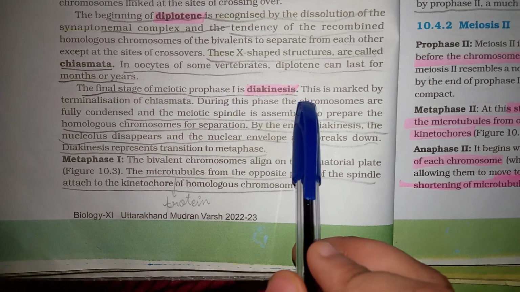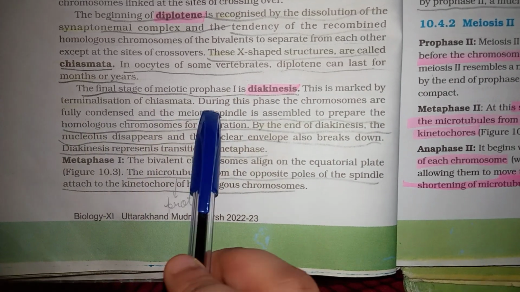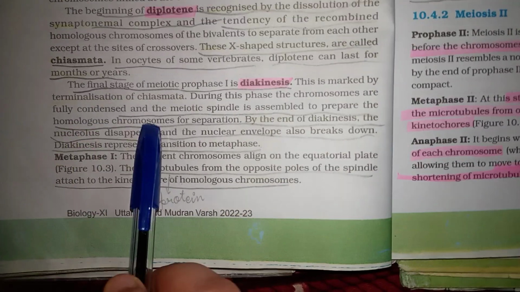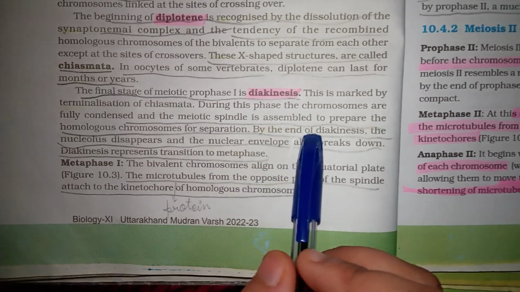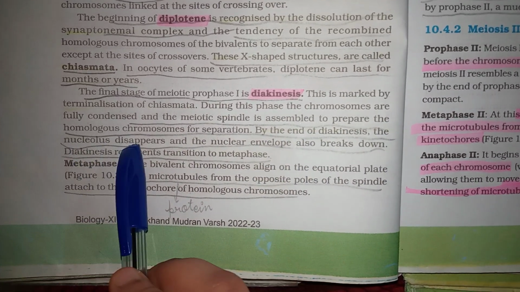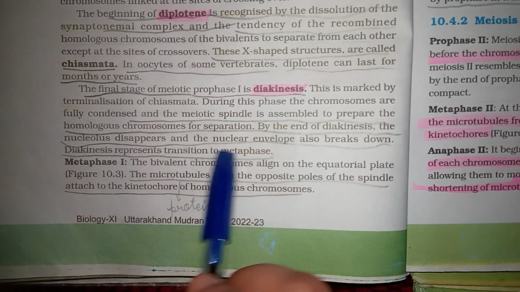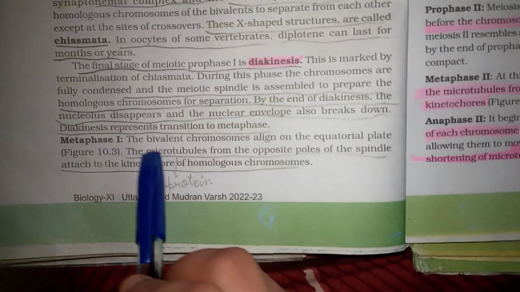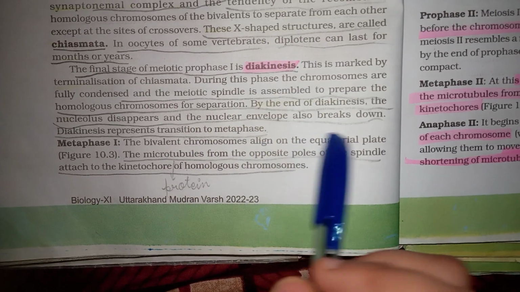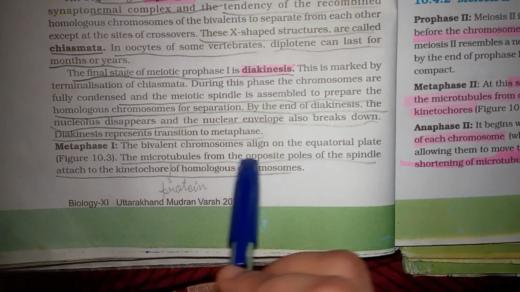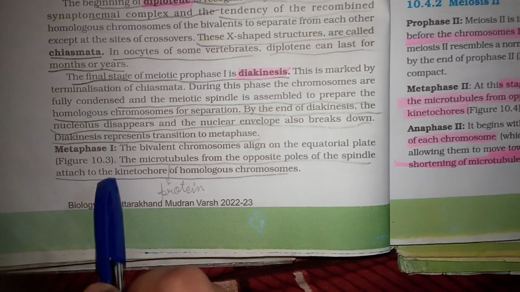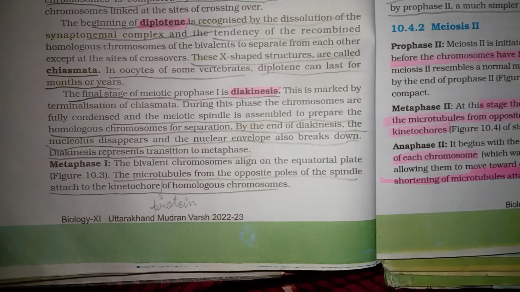During this phase, the chromosomes are fully condensed and the meiotic spindle is assembled to prepare the homologous chromosomes for separation. By the end of diakinesis, the nucleolus disappears and the nuclear envelope also breaks down. Diakinesis represents transition to metaphase. Metaphase 1. The bivalent chromosomes align on the equatorial plate. The microtubules from the opposite poles of the spindle attach to the kinetochore of homologous chromosomes.